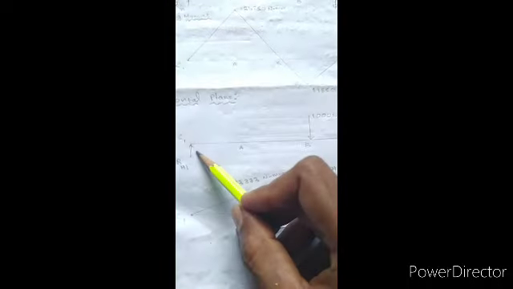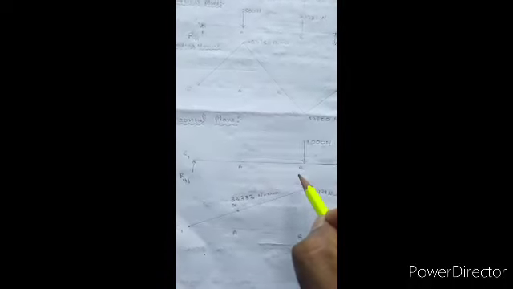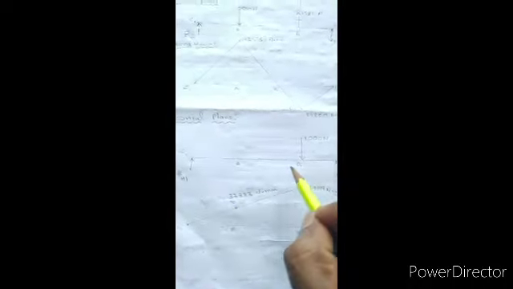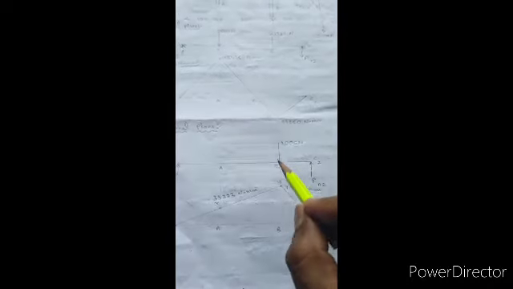So moment about C1 equal to 0. How many forces are there after this? Two forces. So 1000 into this distance B to C1. B to C1 distance is 300. 1000 into 300, acting in clockwise direction, so minus 1000 into 300. Next RH2, acting counterclockwise.